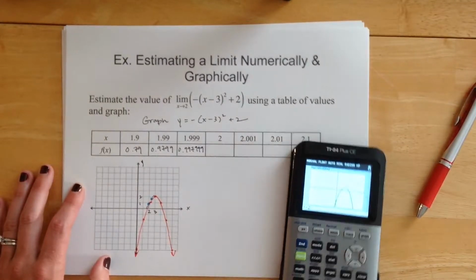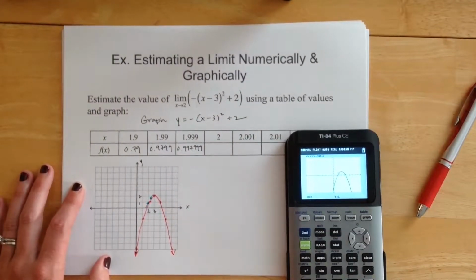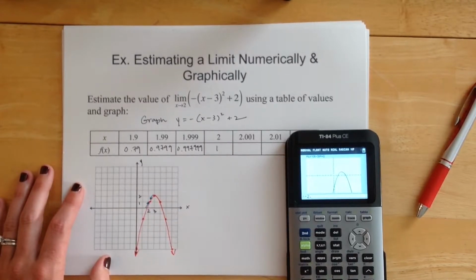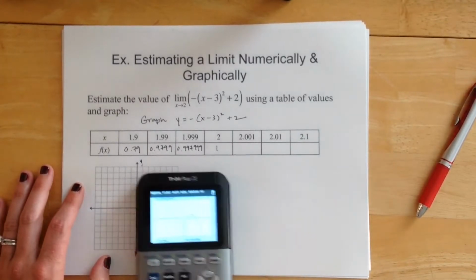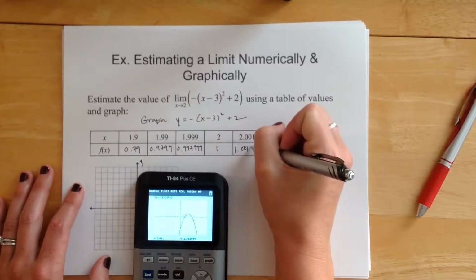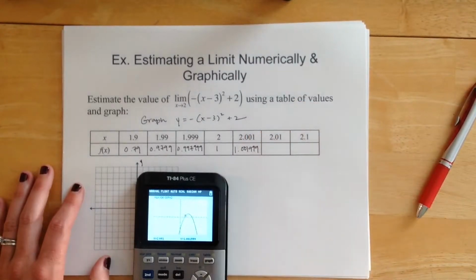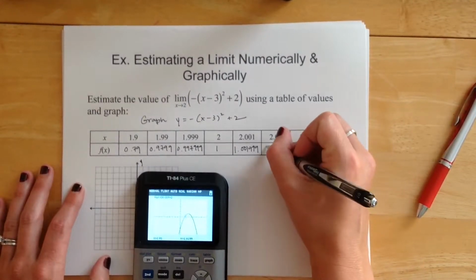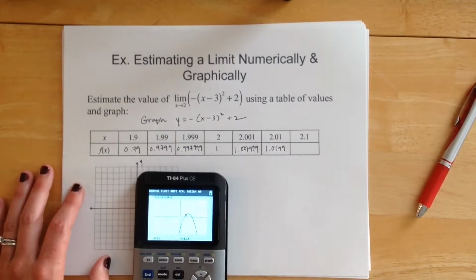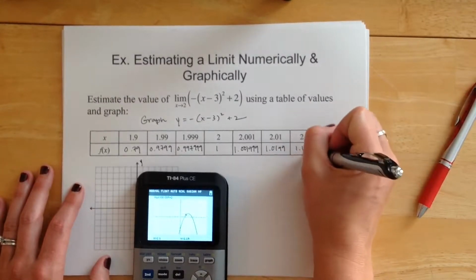Okay, when I type 2 in, I get y is equal to 1. And 2.1.